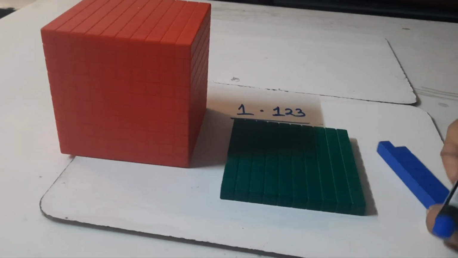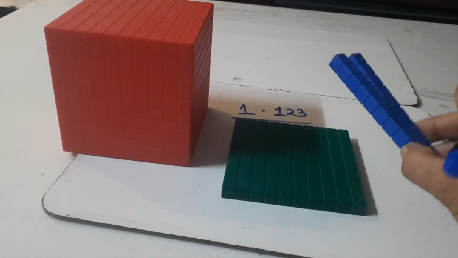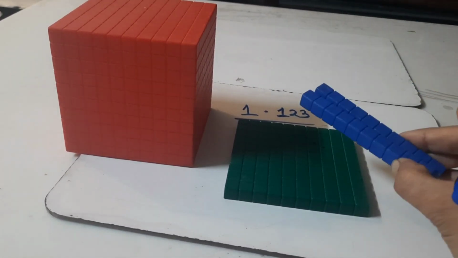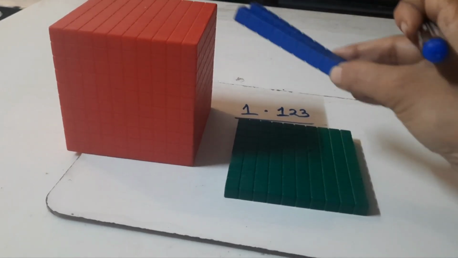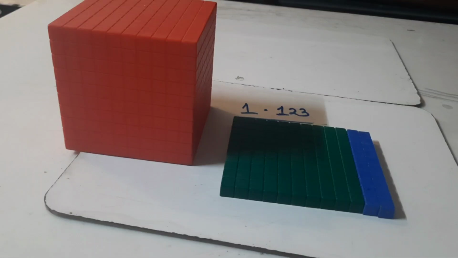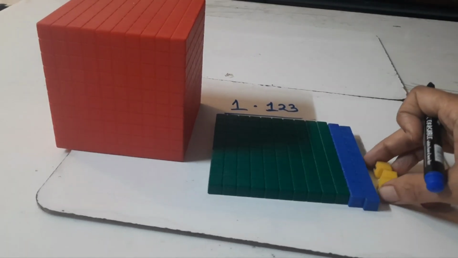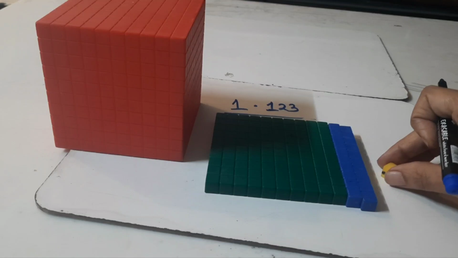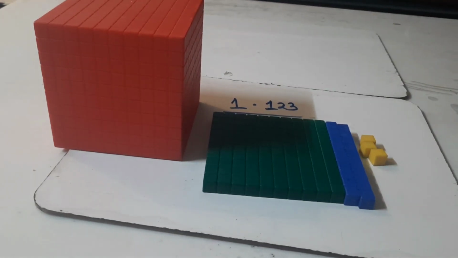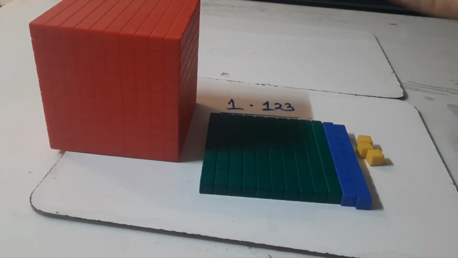Okay. Now let's represent my 100th place. The 100th place is these rods, because 100 of these rods can cover this cube. So 2 of them represent your 100th place, and 1000 of these blocks can cover this cube. So 3 of them represent this 3 by 1000. So now you can visualize this is my 1.123.